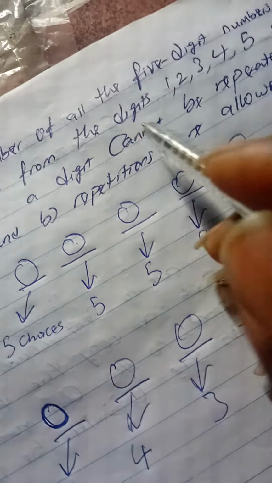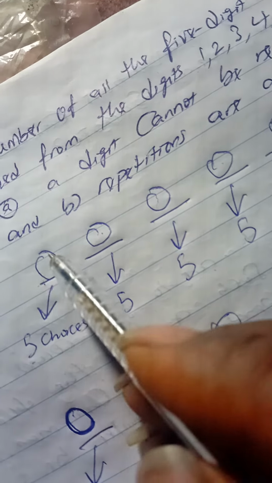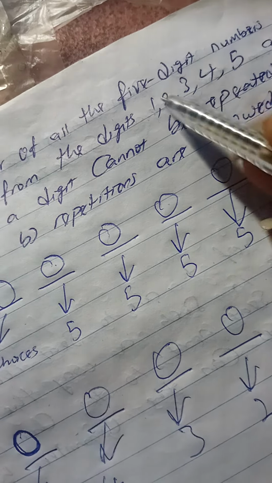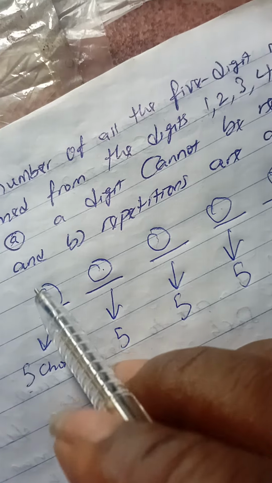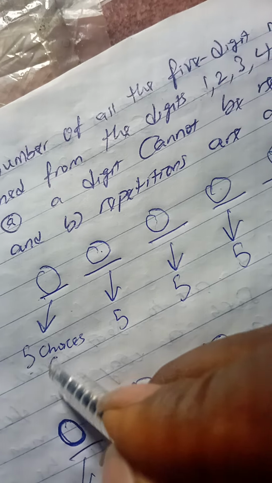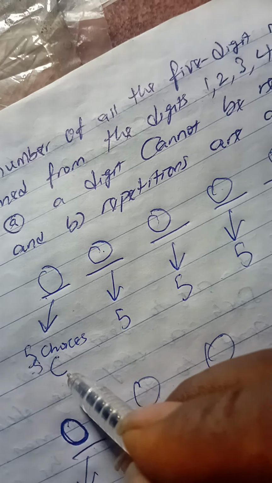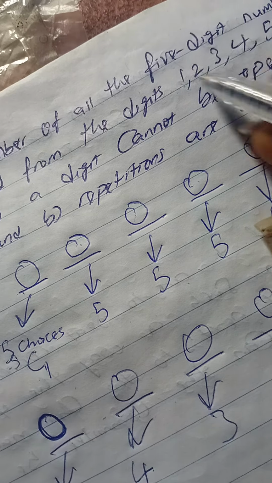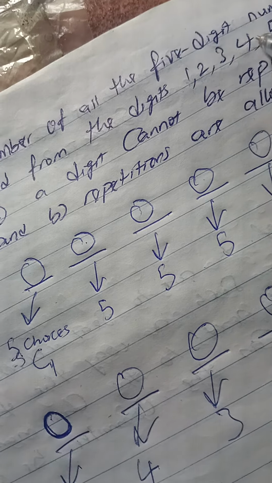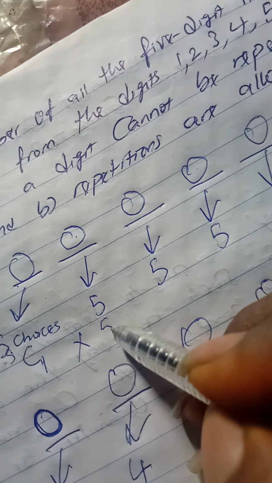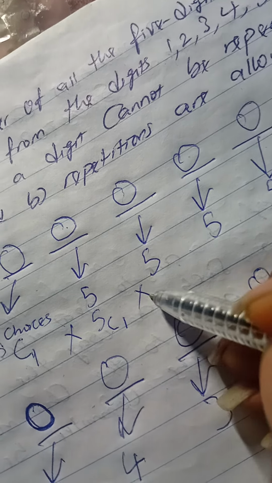Now, to fill the first digit, you want to choose one out of 5. Are we together? To fill the first digit number, you want to choose one out of 5. And that will be 5 combination 1. To fill the second digit, you want to pick one, choose one or select one out of 5. Then you still have another 5 combination 1 times the third digit.